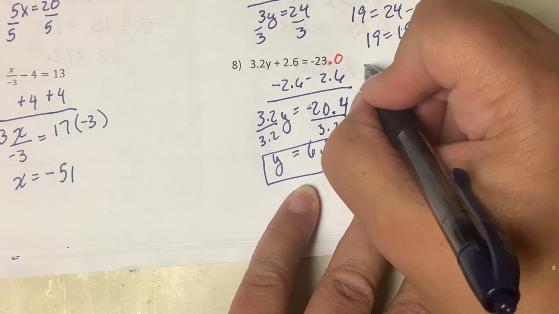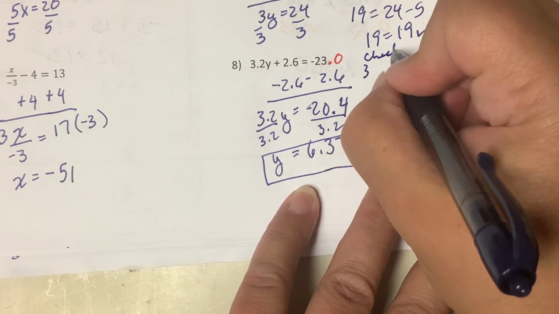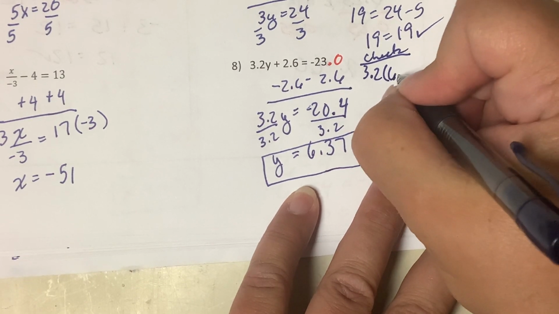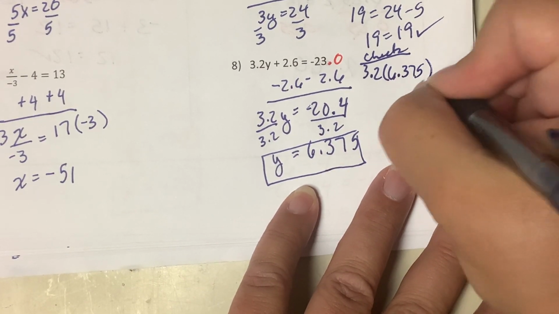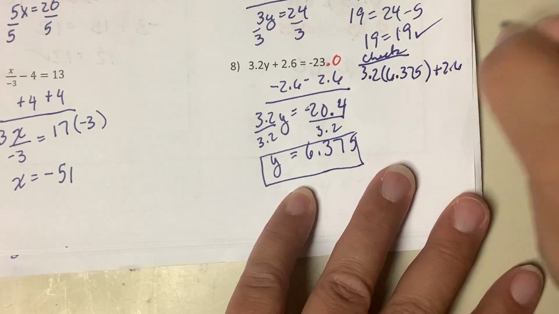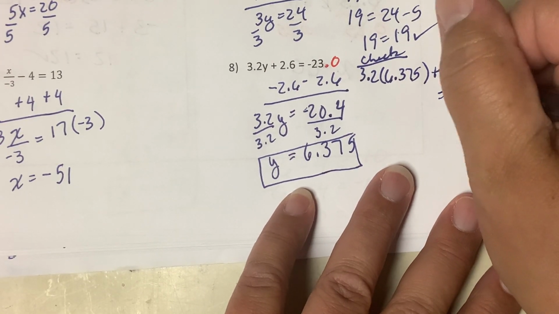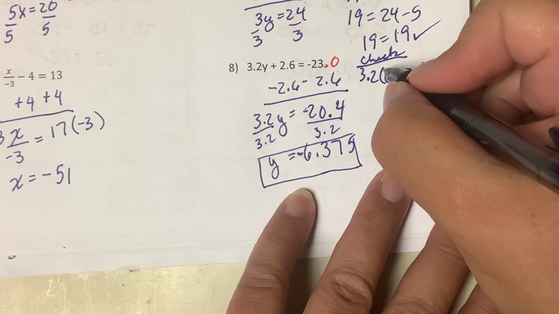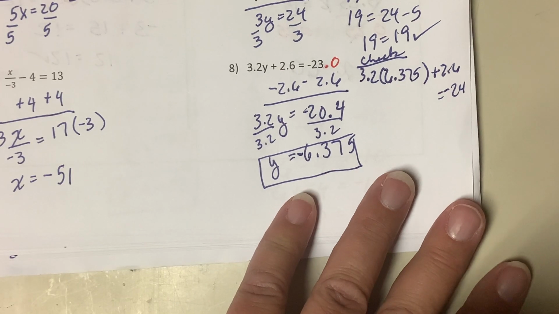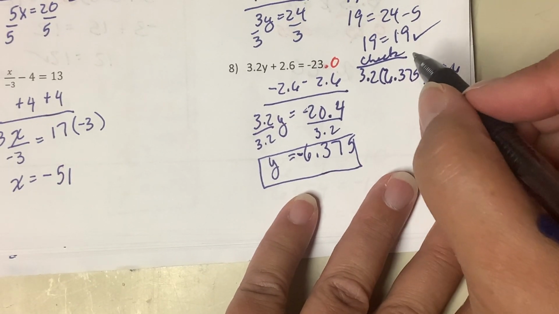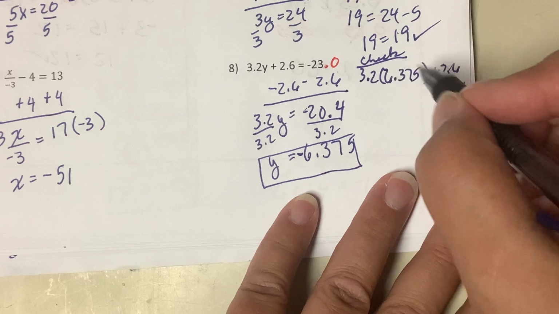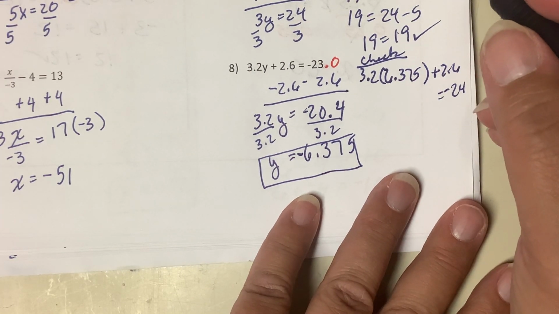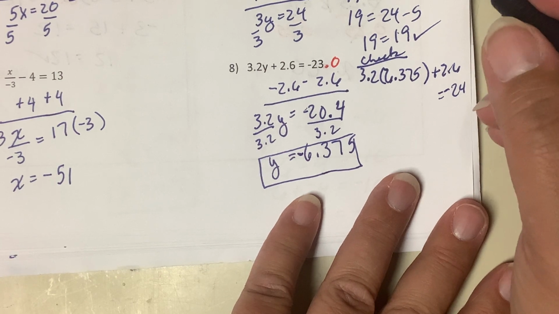Must write smaller. 3, check. And 2/10 times 6 and 375 hundredths plus 2 and 6/10 equals -23. I lost my negativity. It's a good thing I looked back and checked it, huh? Okay, so 3 and 2/10 times -6 and 375 hundredths should be, what should it be?